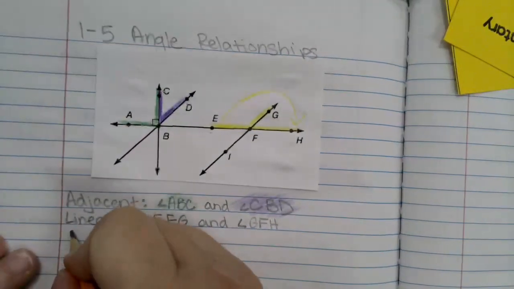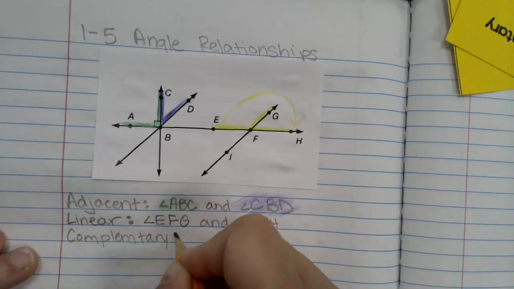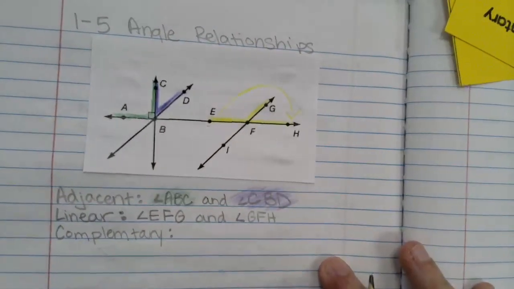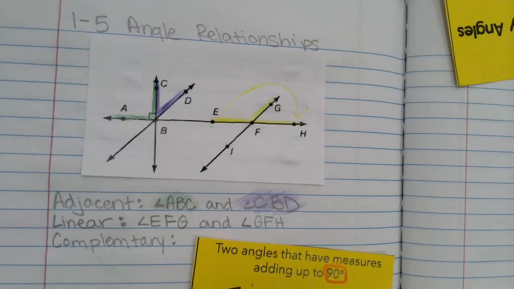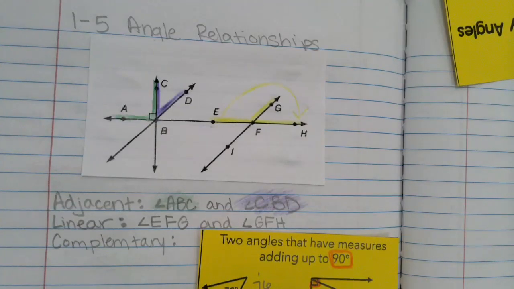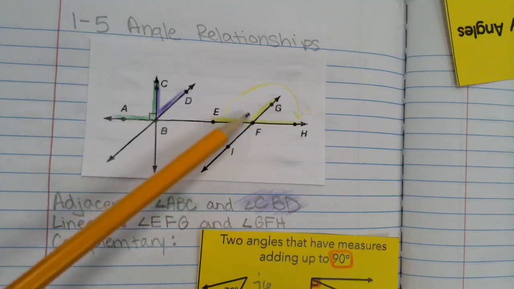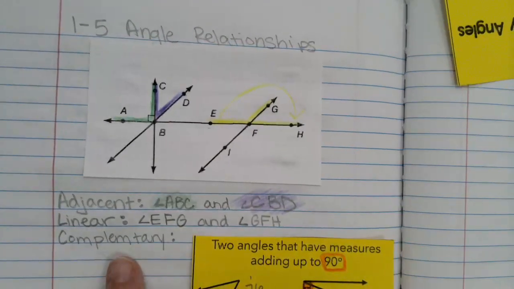All right, let's try a complementary. So complementary angles are two angles that have measures that add up to 90 degrees. There's not really any degrees measured here. They don't say exactly what everything is. So what we have to do is we have to look for that symbol that tells us it's 90 degrees, because there's nothing in there that says this is 32 and this is, what, plus 32, 78. Nope, 58. 32 and 58 make 90. There's none like that. So what we have to do is we have to figure out, where could I find a 90 degree angle in this picture?